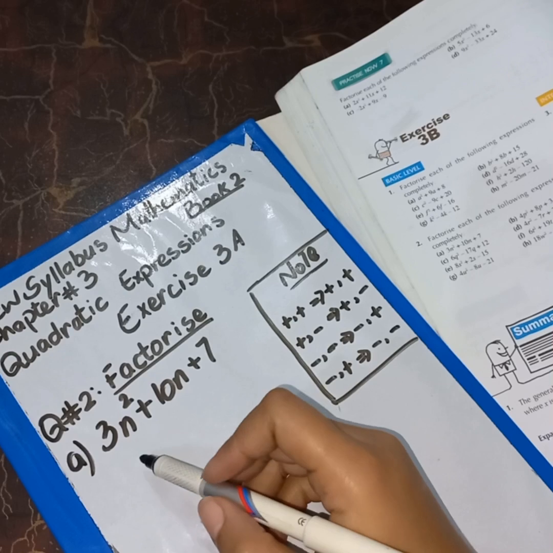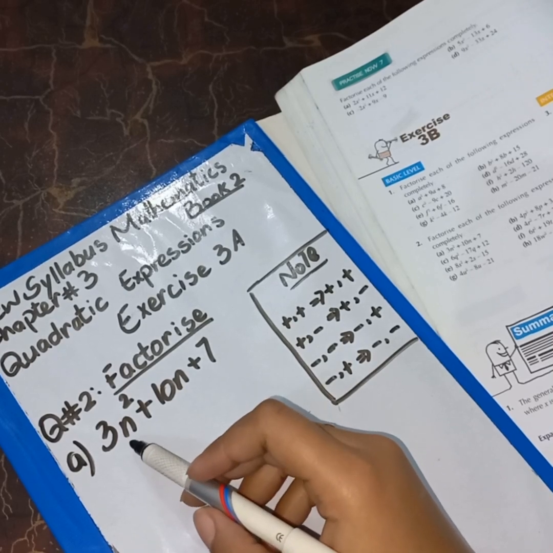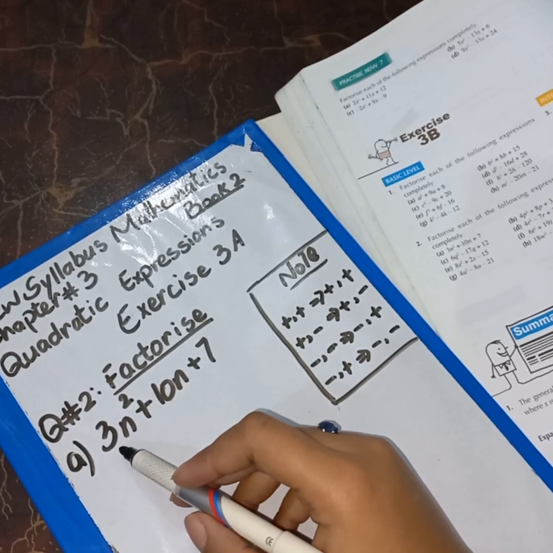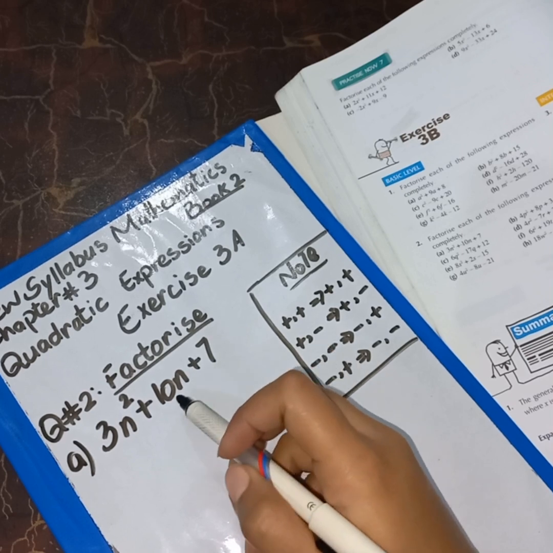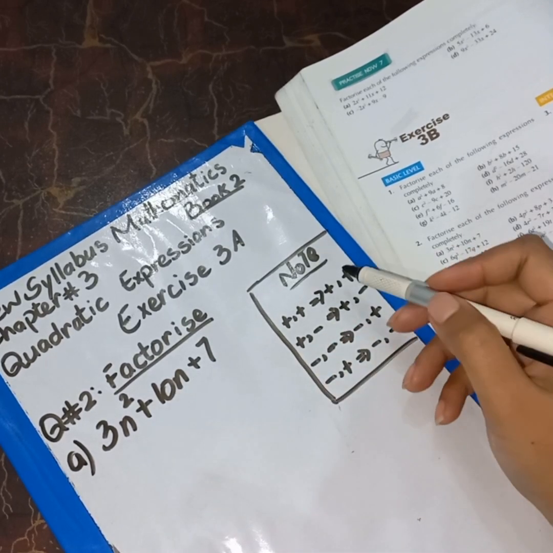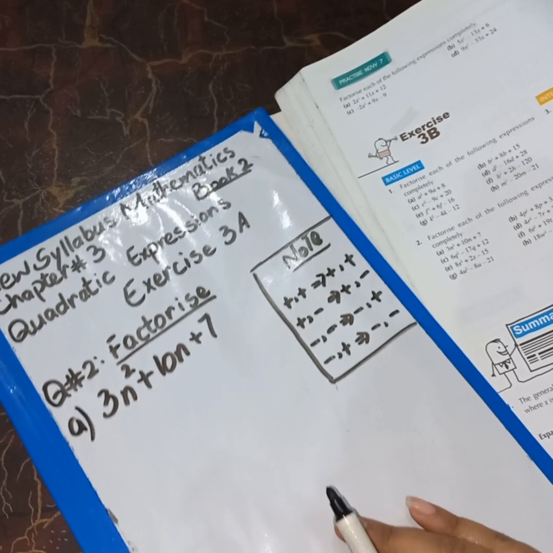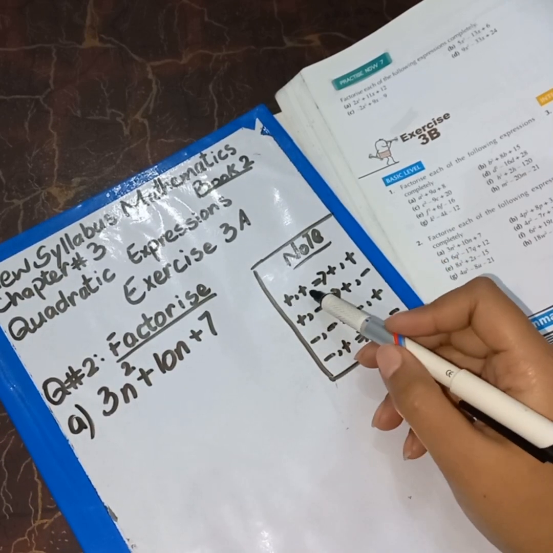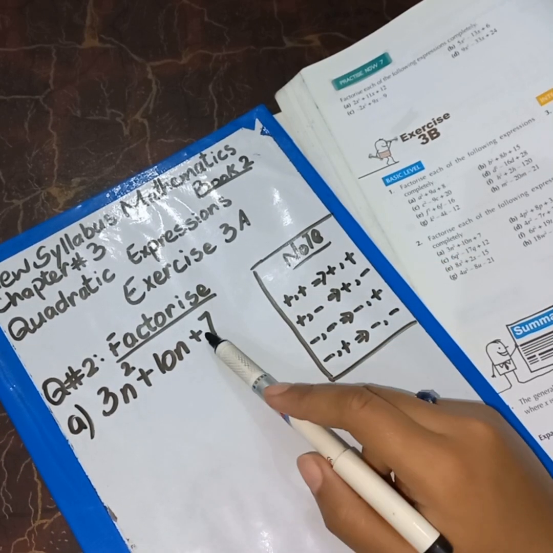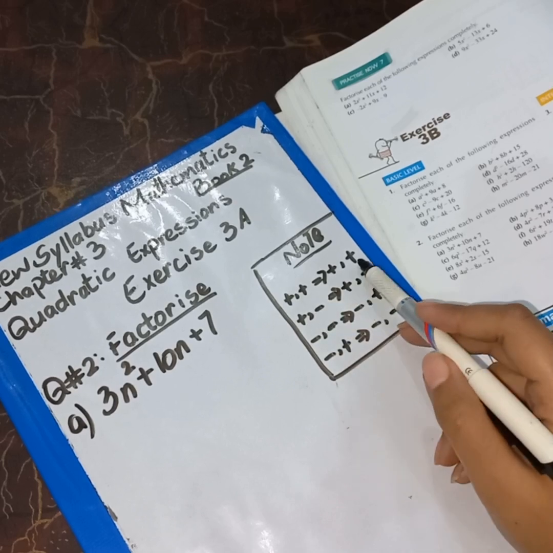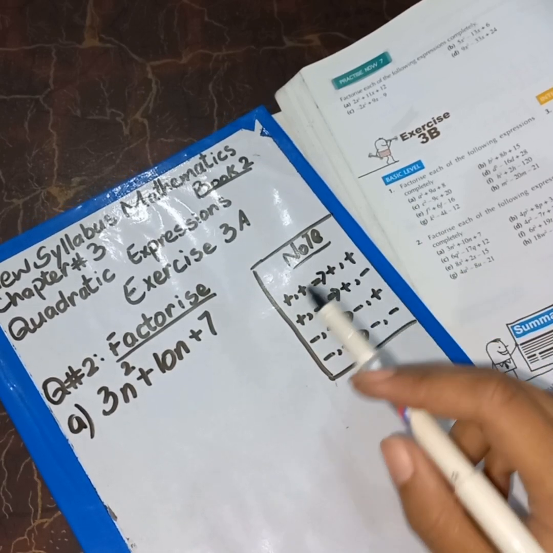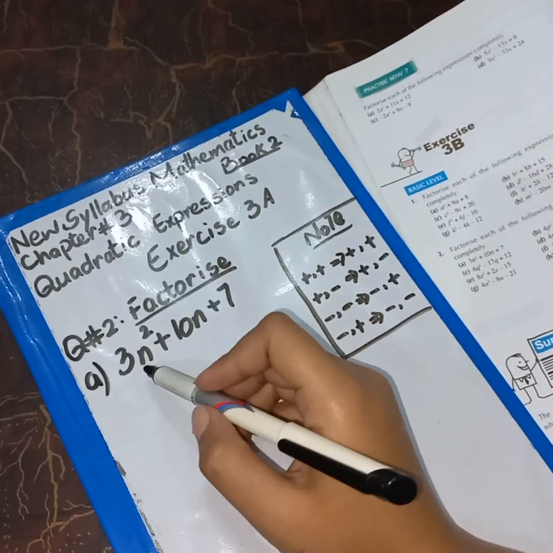As you can see, this is part A of question number 2, we need to factorize it. The question is 3n square plus 10n plus 7. It is a quadratic expression. Following this note again, in the question it is plus plus, so we will use plus plus with the pair that we choose to break its midterm.